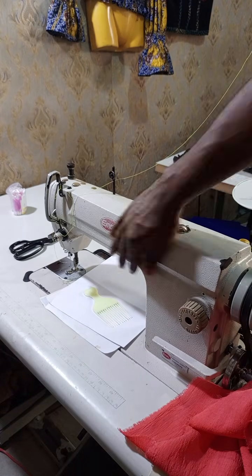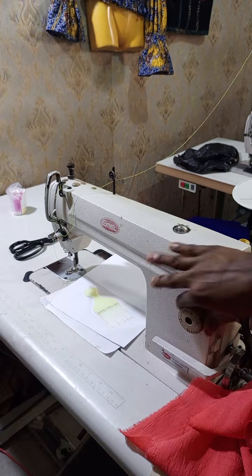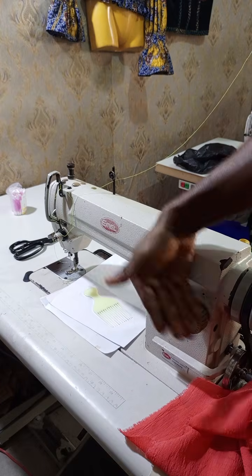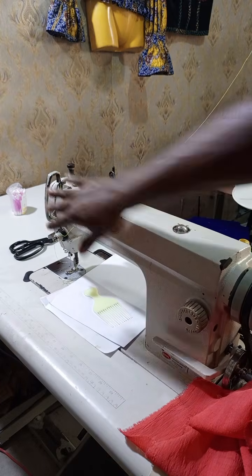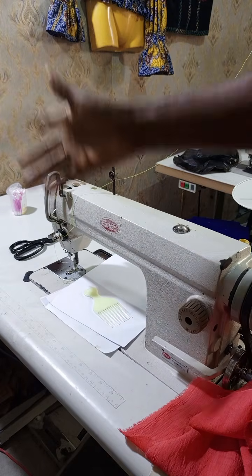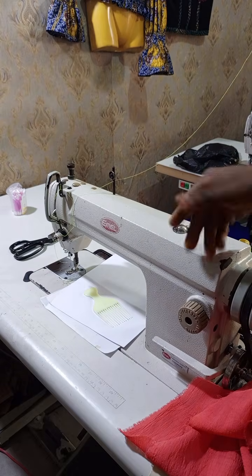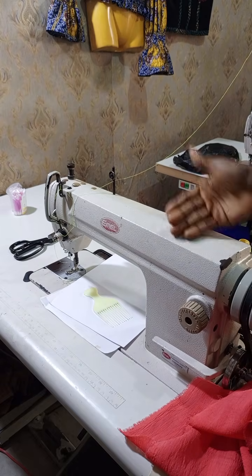So guys, as you can see, here is the front part of this sewing machine. Are you seeing it? Here is the front part of this sewing machine. So this side, we use it to set the stitch length and the rest. Do you understand? So these are the parts. I'm not going to be teaching you about this particular machine at this moment. I just want to show you this particular kind of machine so that you'll be aware of it.